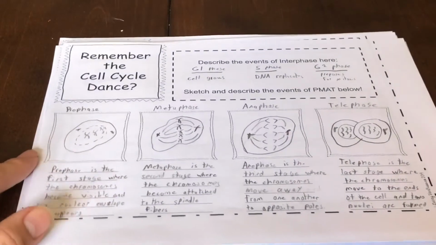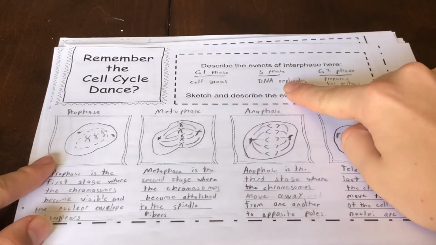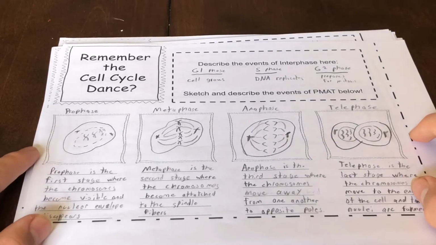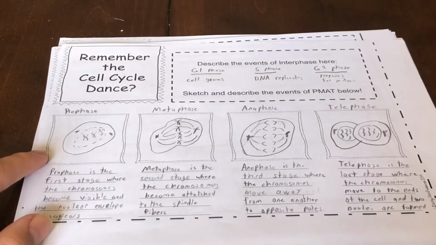The events in interphase are the G1 phase, the S phase, and the G2 phase. In the G1 phase, the cell grows. In the S phase, the DNA replicates, and in the G2 phase, it prepares for mitosis.